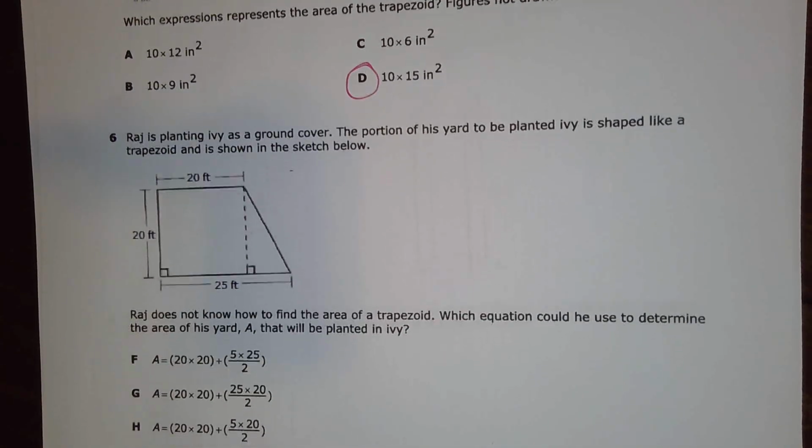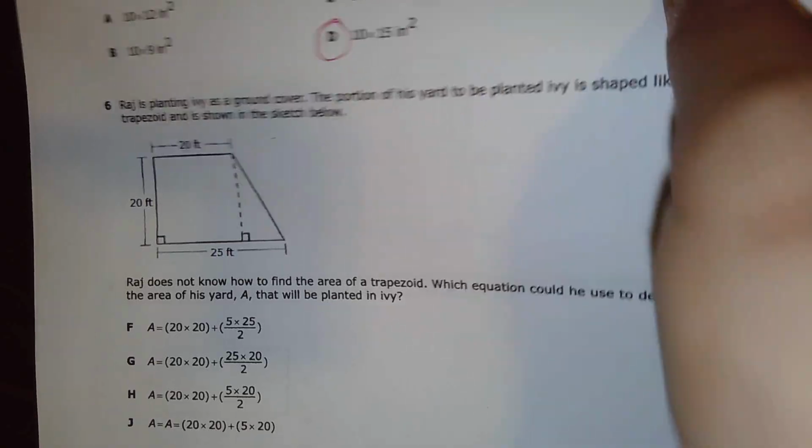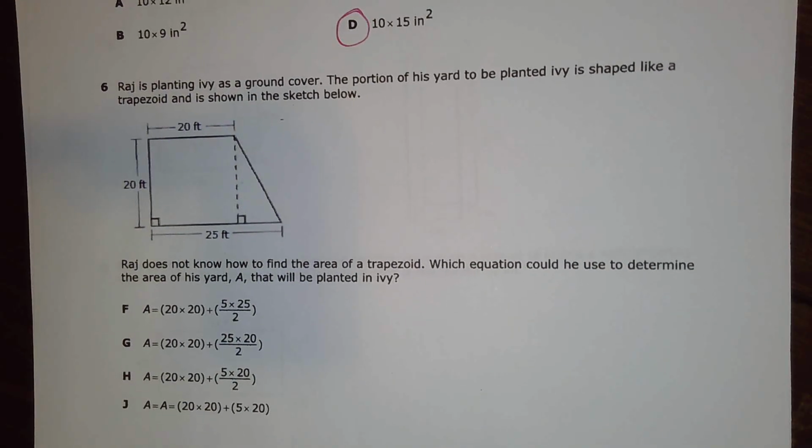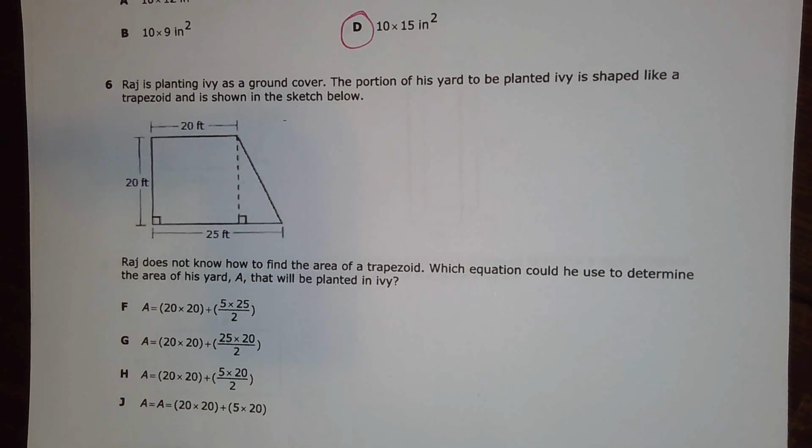Now, going to question 6, okay? We see here that it says Raj. All right, so somebody named Raj. Not a problem. Raj is planting ivy as a ground cover. The portion of his yard to be planted in ivy is shaped like a trapezoid and is shown in the sketch below. Raj does not know how to find the area of a trapezoid. Which equation could be used to determine the area, A, of his yard that will be planted in ivy?